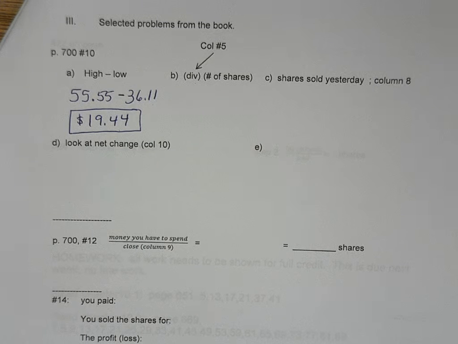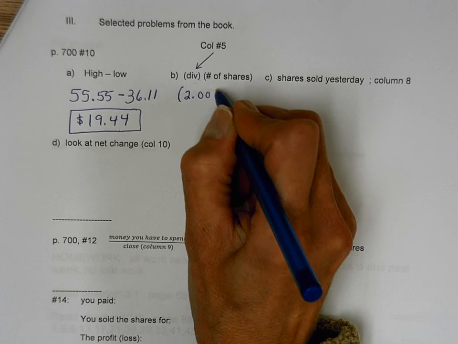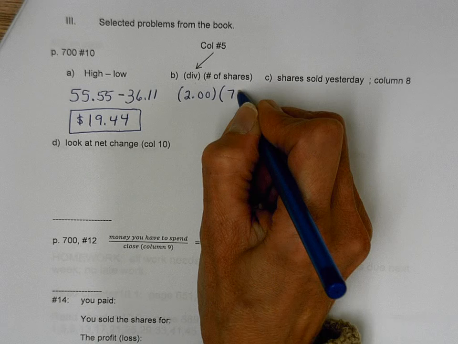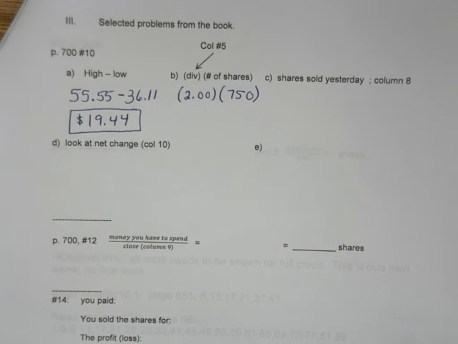Yeah, column 5. Go all the way down to the GM row. And the dividend says 2.00. And we're going to multiply that by our shares. So 750 times 2 is 1,500.